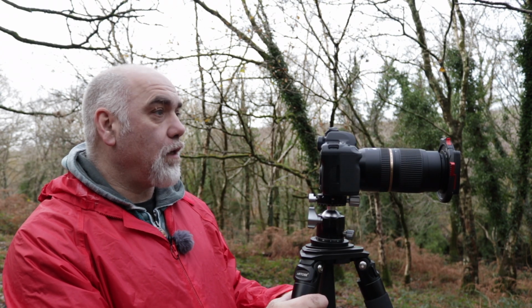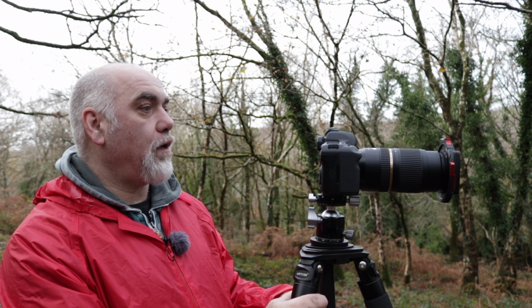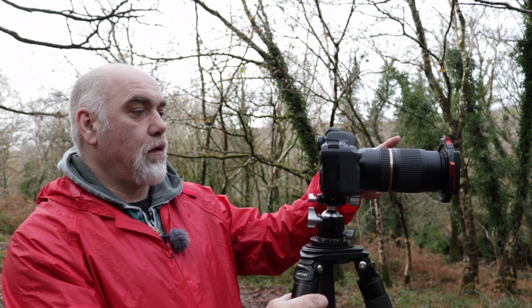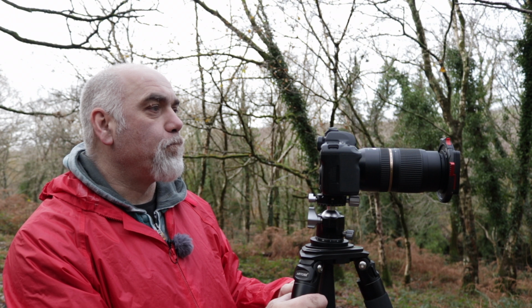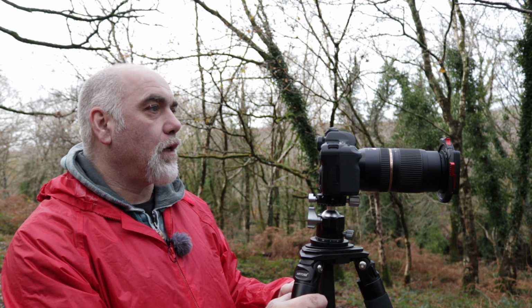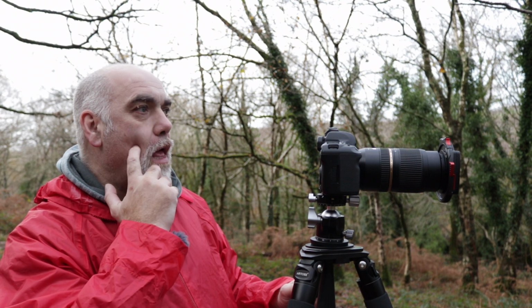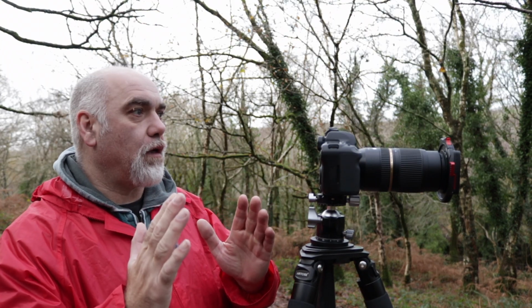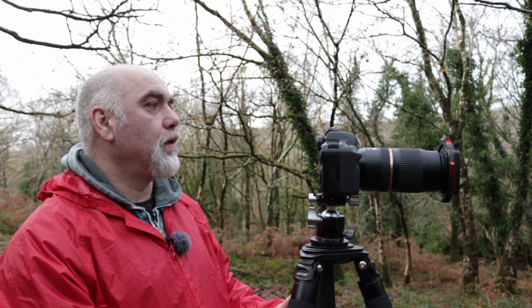So the first image that I'm taking today is the tree that you just watched me framing up. I love the way it leans out to the right, and then the branches lean back the other way.